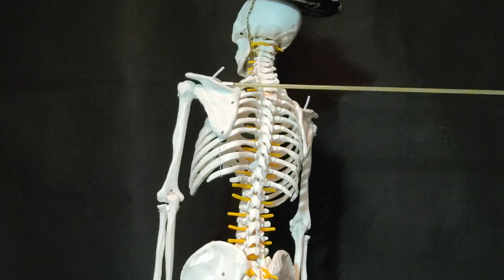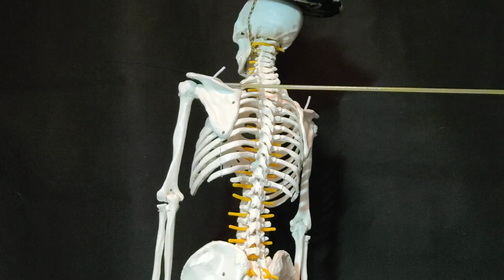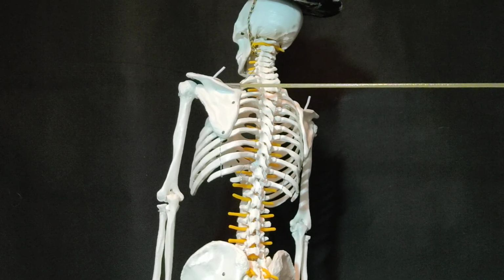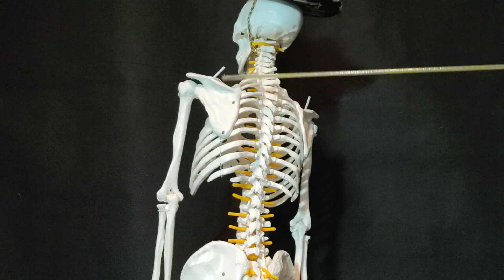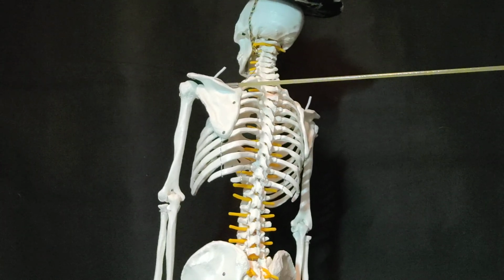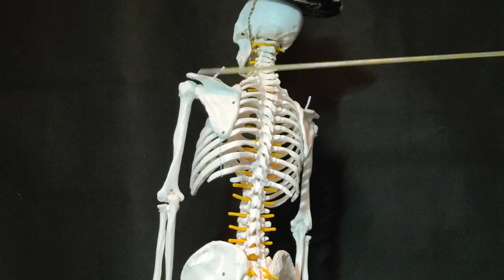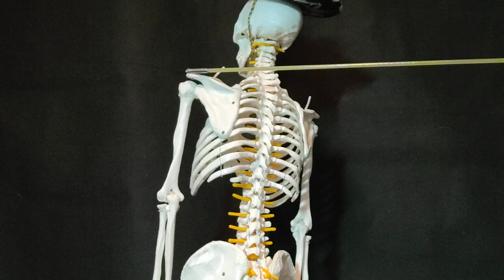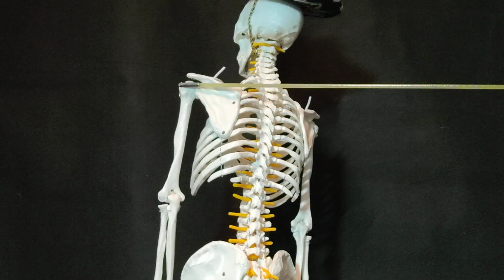Superior to the spine of the scapula is the supraspinous fossa or the supraspinatus fossa, and the supraspinatus lives in that. Its origin is there, and it also goes out underneath the subacromial arch and attaches to the head of the humerus.